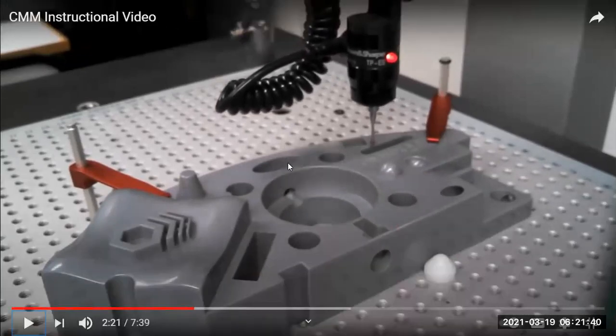Now you can see these probes. This is the probe, and this is the measuring tip. And by touching it and tracing it, we are measuring the geometry of this component.